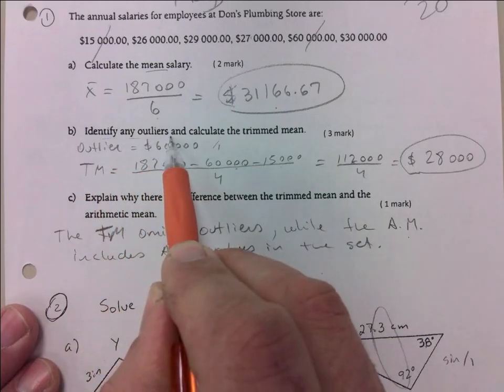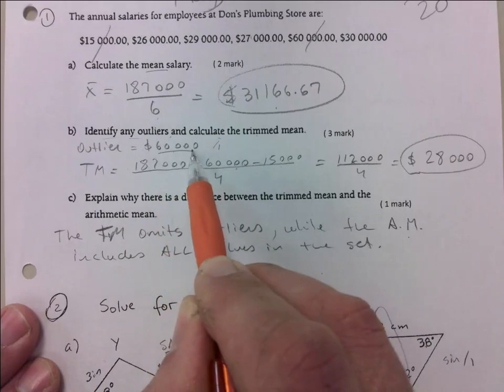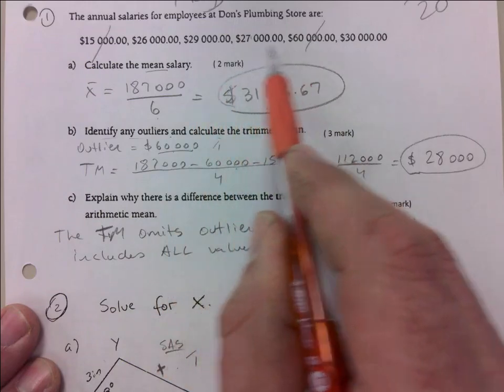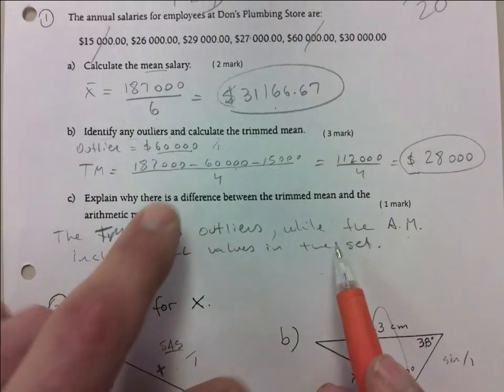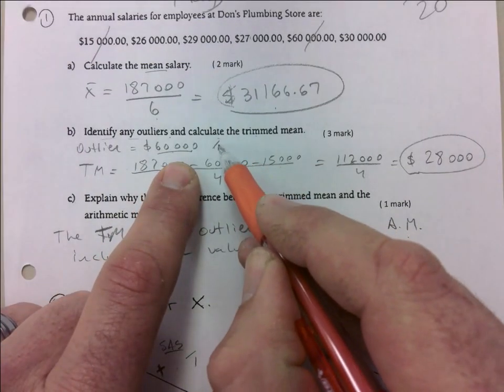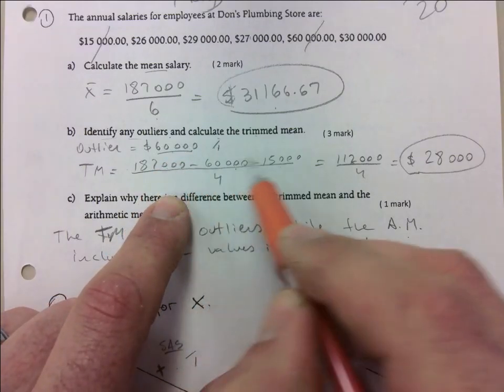Identify any outliers and calculate the trimmed mean. The outlier in this case is 60,000 because everything else is fairly close together. 60,000 is like way out there. Okay, so you get a mark for identifying 60,000 as being the outlier. Then I calculate the trimmed mean.